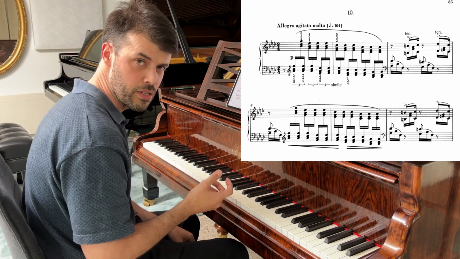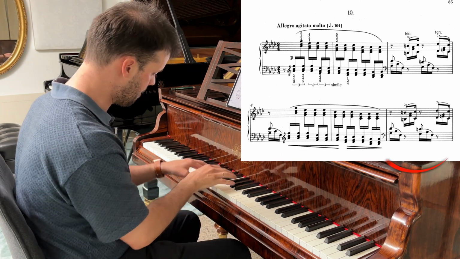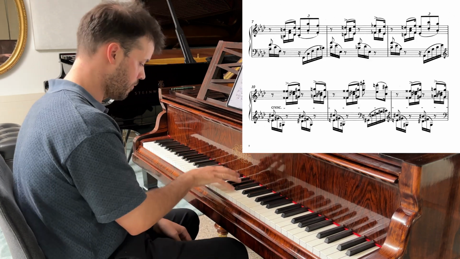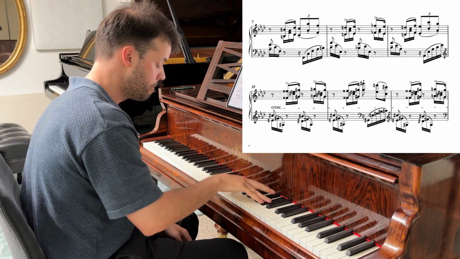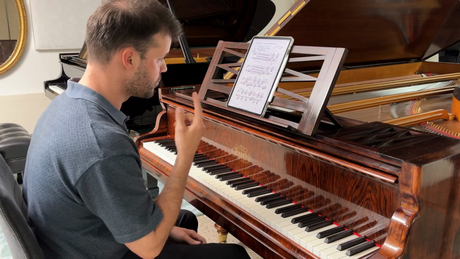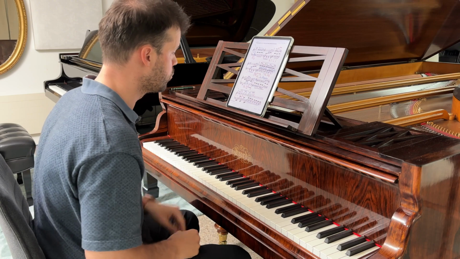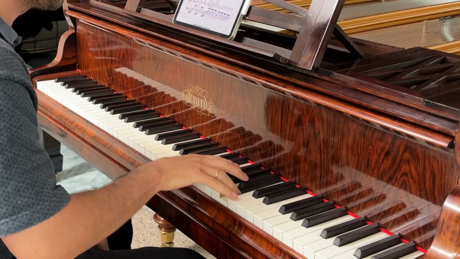Then the second time he's expanding the theme a little bit. So we have, yeah, that's the first theme. He will change it a bit later and he will come back very often. You will recognize it. Sometimes it's just.